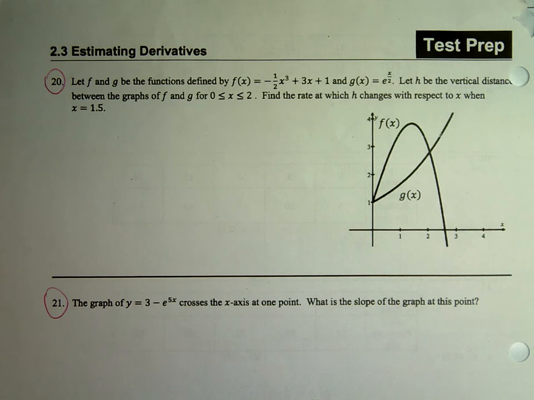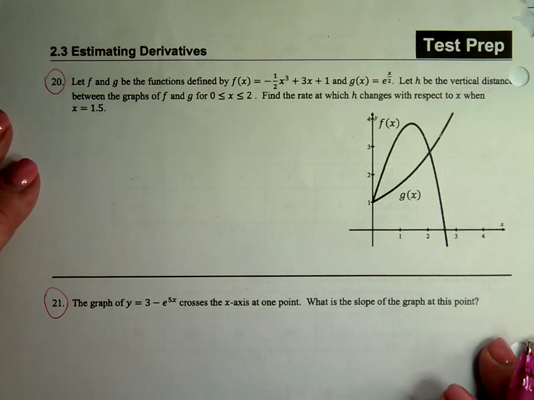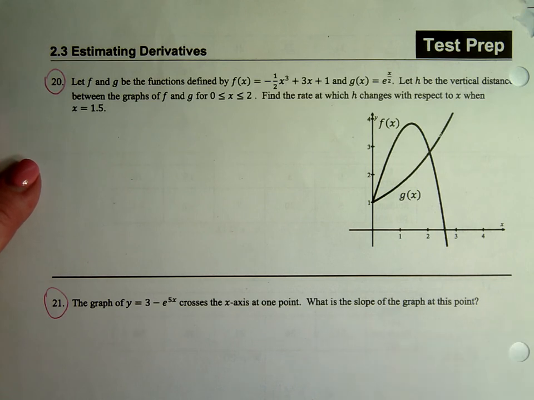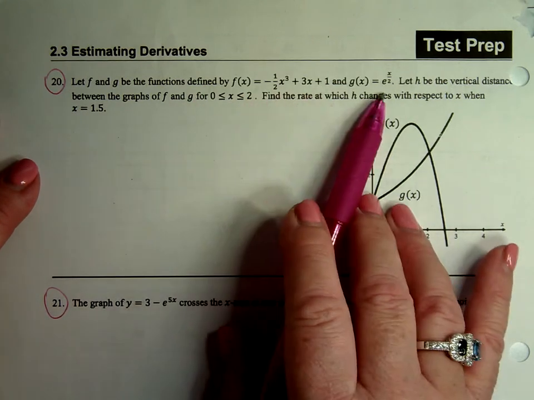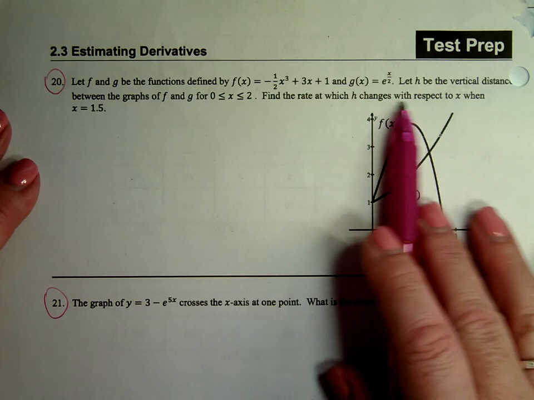I'm going to give you a clue as to what on earth they are asking you to do. So here's 20. Again, these are worded like AP questions. They're a little bit tricky to understand. What the heck are you asking me to do? Here goes. Let f and g be the functions defined by f of x is this guy, g of x is this guy. Let h be the vertical distance between the graphs.